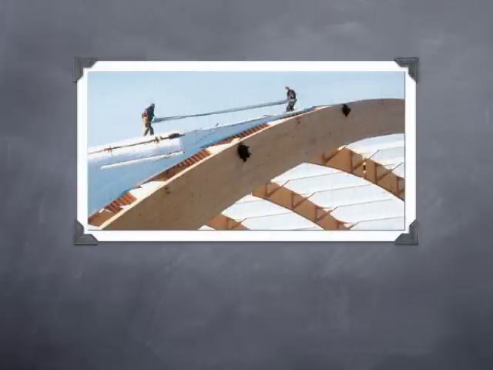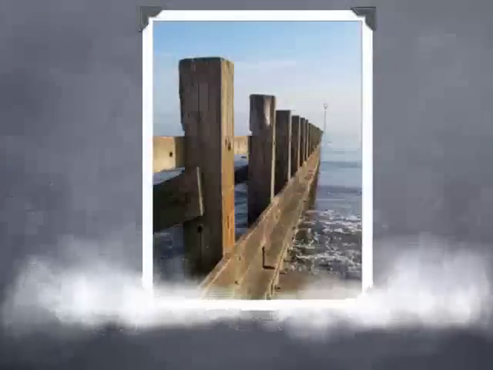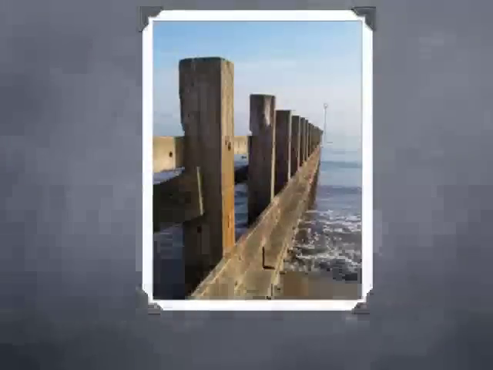Here are some illustrations of the use of timber. A lot of timber frame, for example in roofs. Here we have a footbridge. In the docks.